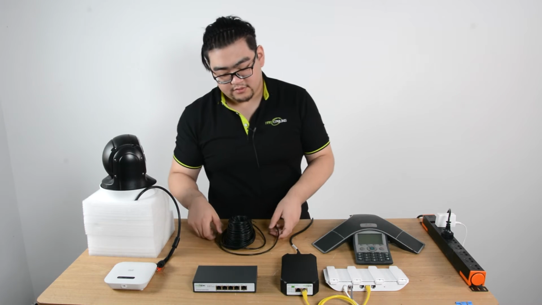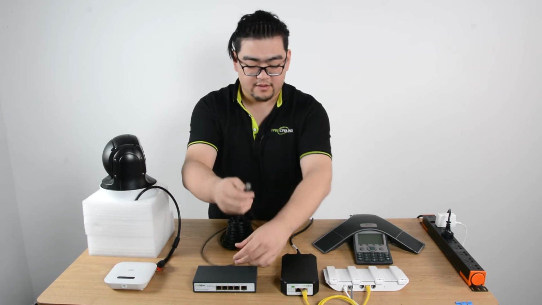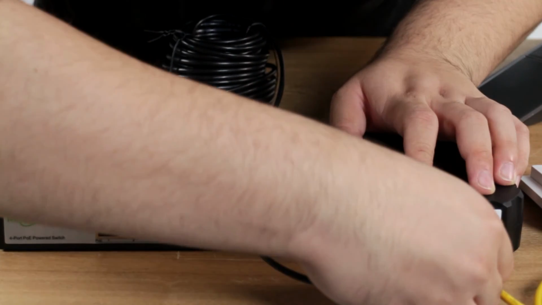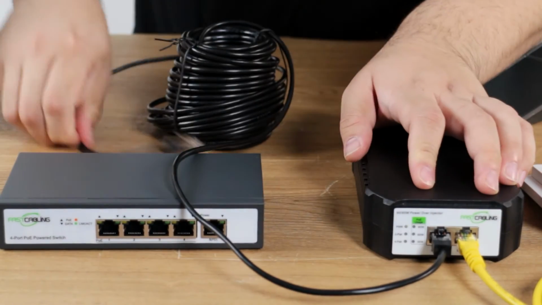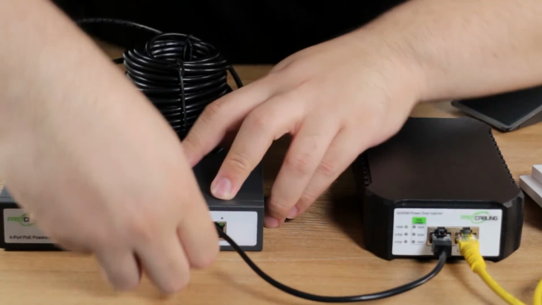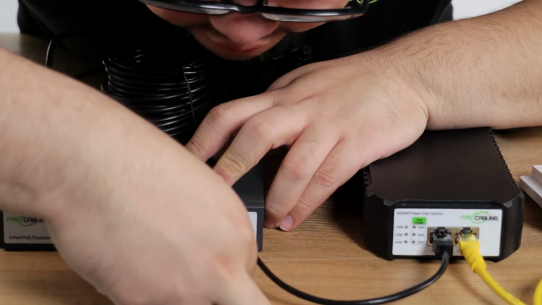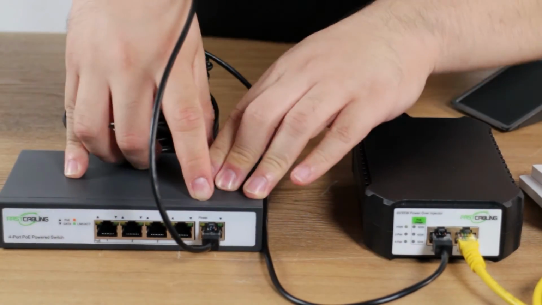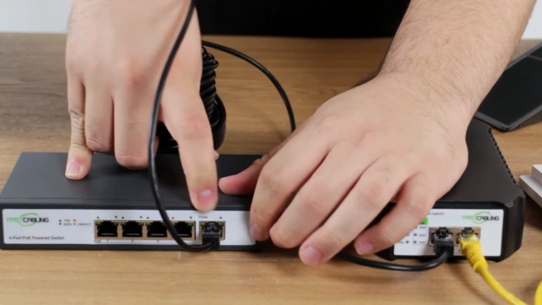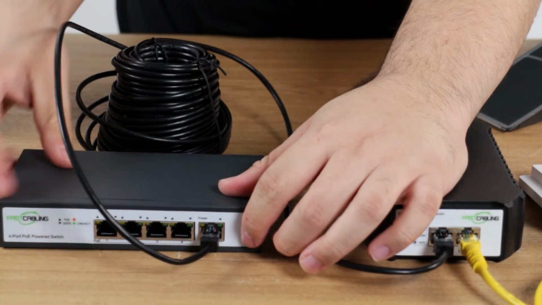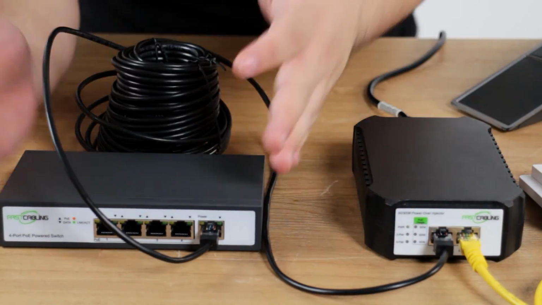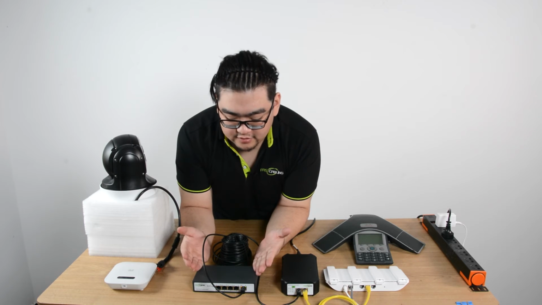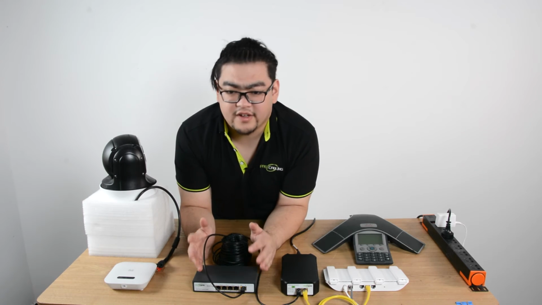And now we simply need an Ethernet cable to connect the PoE injector to our PoE powered switch. And remember this individual switch here, it's divided into 2 groups right here. And we need to insert the power and data from the individual port. And now there's power and data in here. Now we can use Ethernet cables to connect them to all these IP devices.